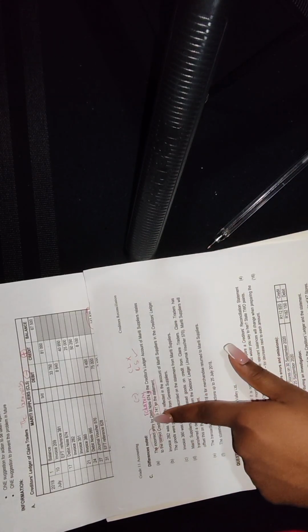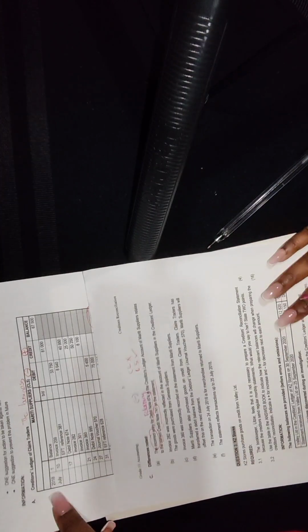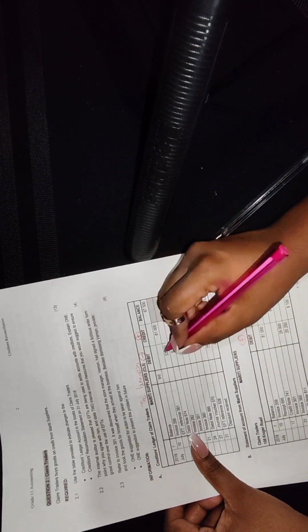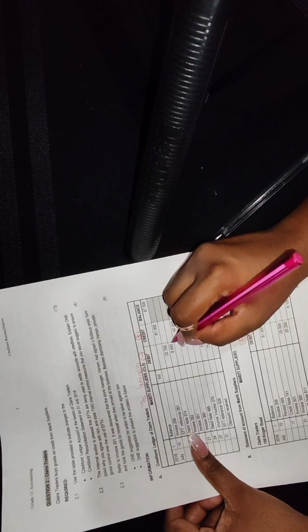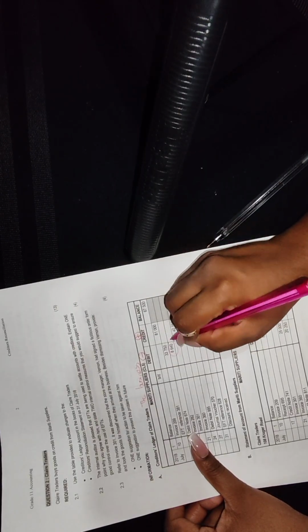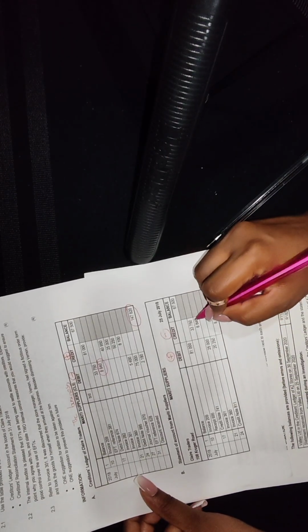So let's compare the debit note 674. If you compare debit note 674 in the creditor's ledger, this is for 8,640. So I'm going to circle it here. And then the credit note 741 is for 6,840.